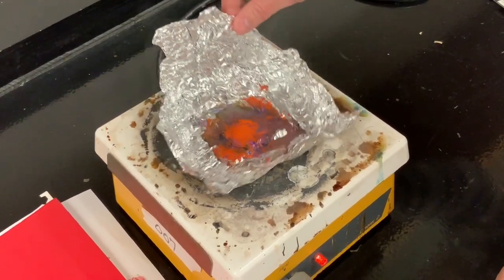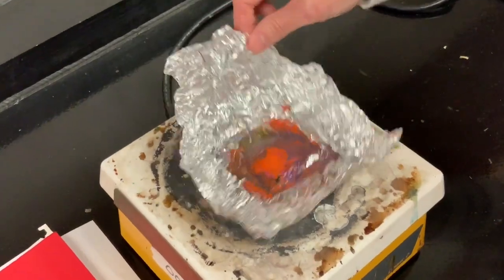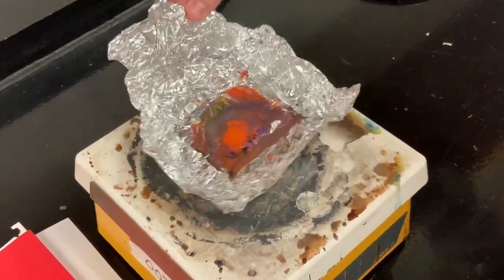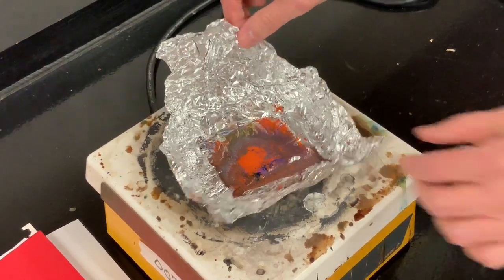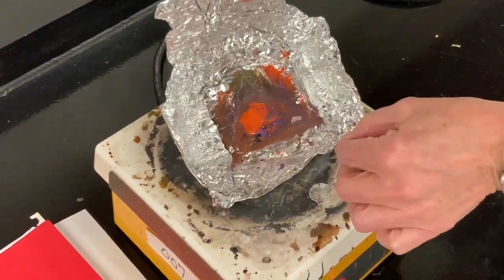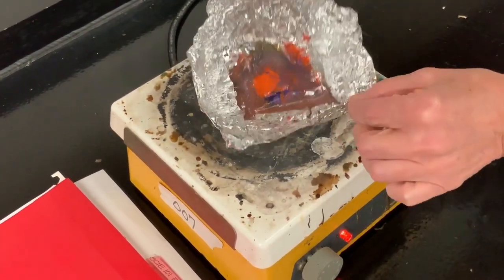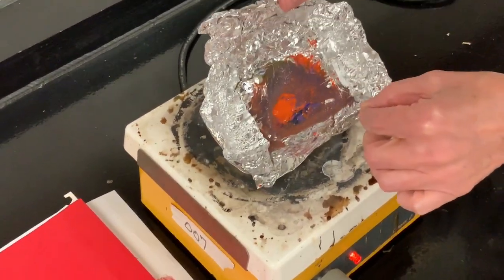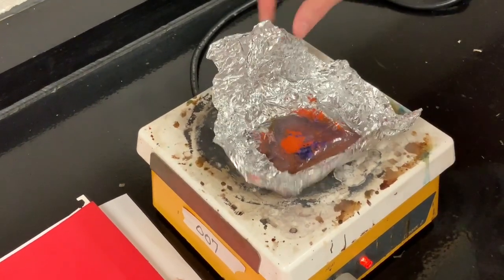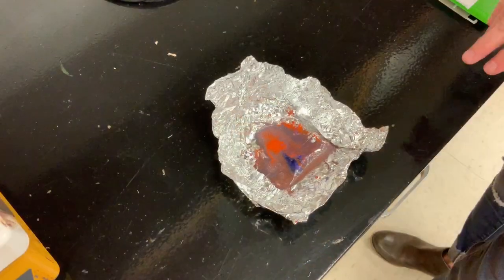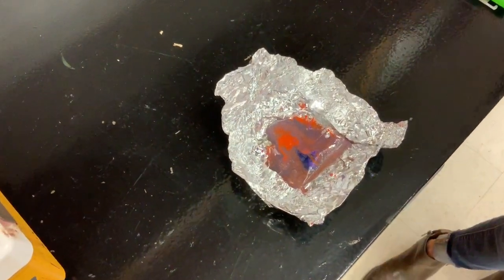You can see it bubbling up. And if you were here, you'd get to smell what burning crayon smells like. It's not very nice. Just gonna get that little spot in the middle. Okay, let's call it melted because I really don't want to burn the foil. Completely melted rock material.